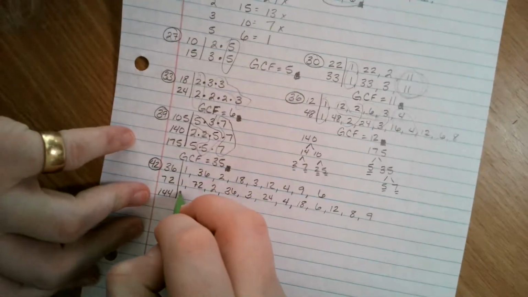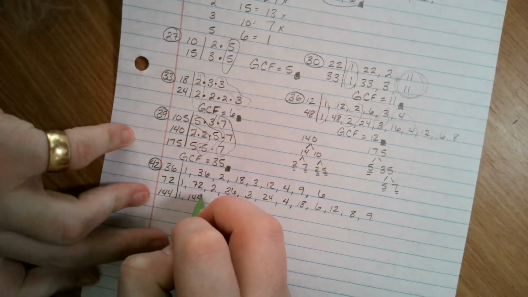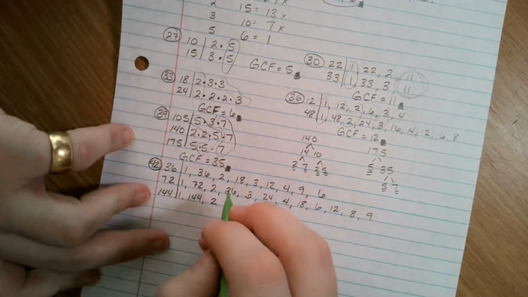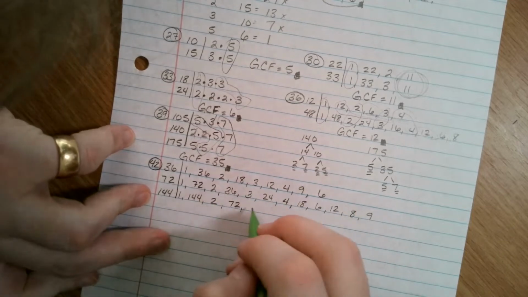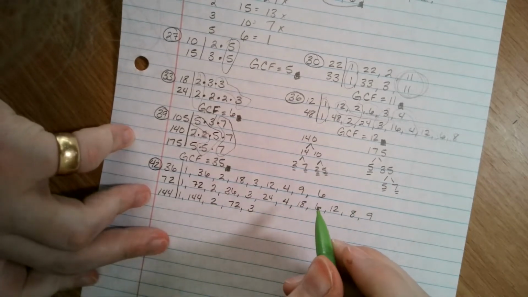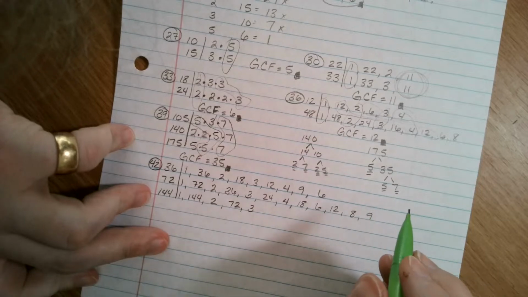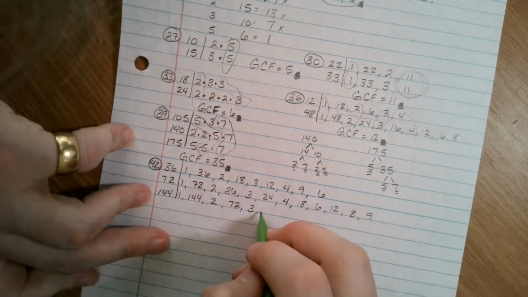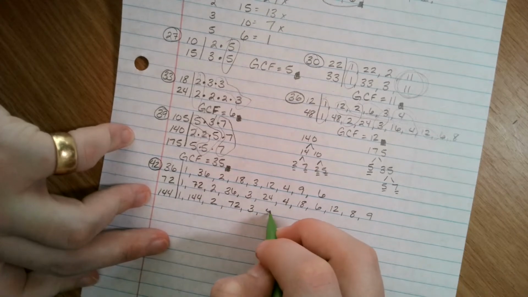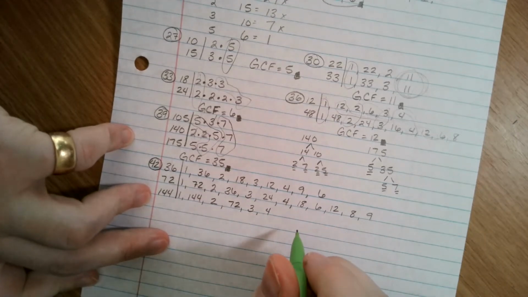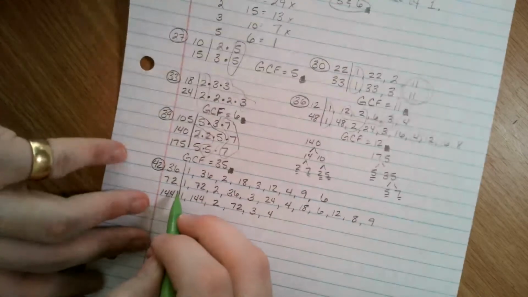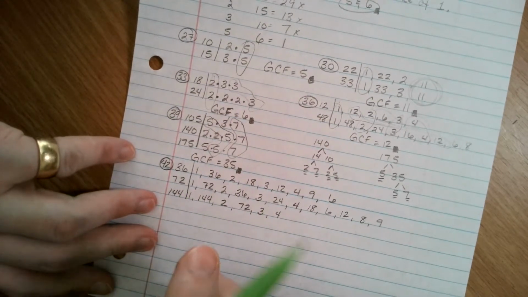So 144 is 1 and itself. 2 and 72. 3, yeah, 3 can fit in there. So 144 divided by 3.